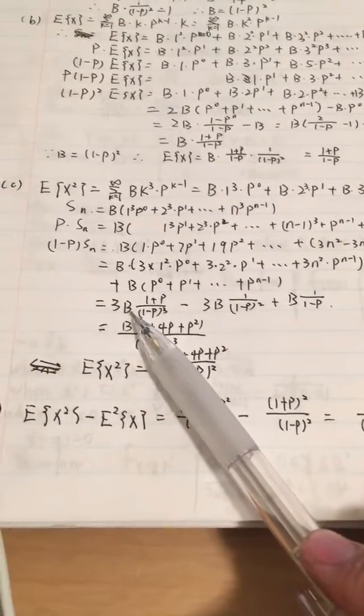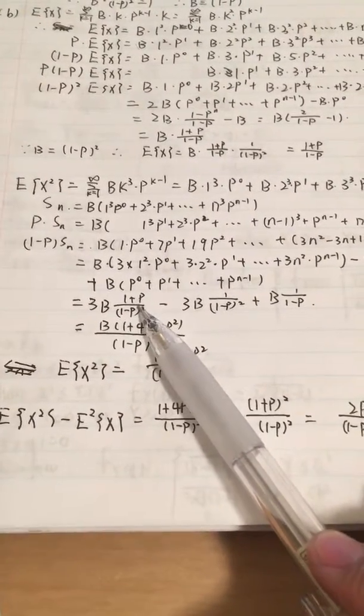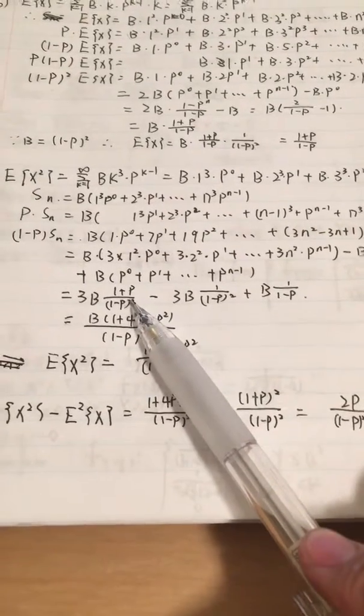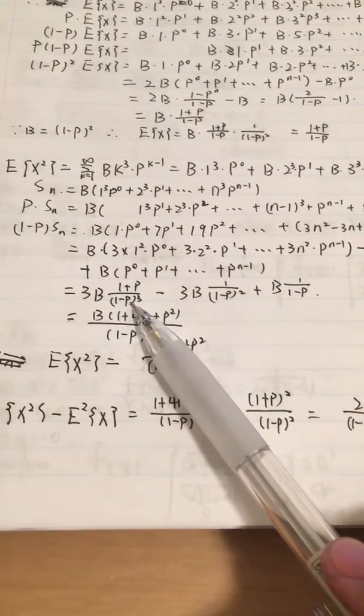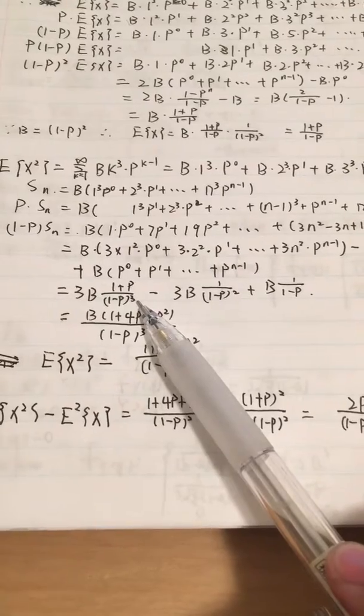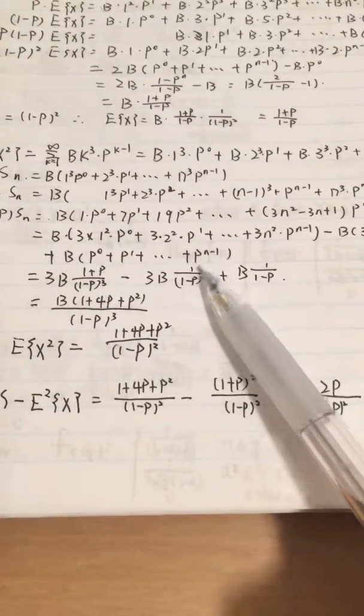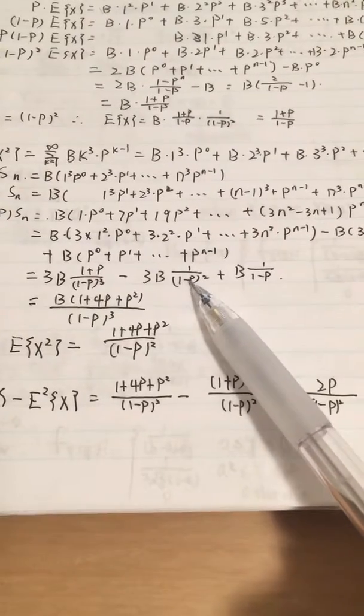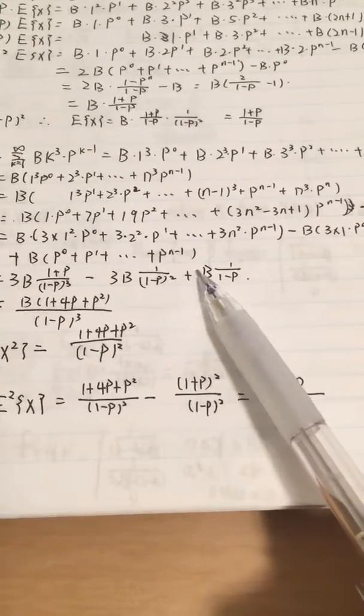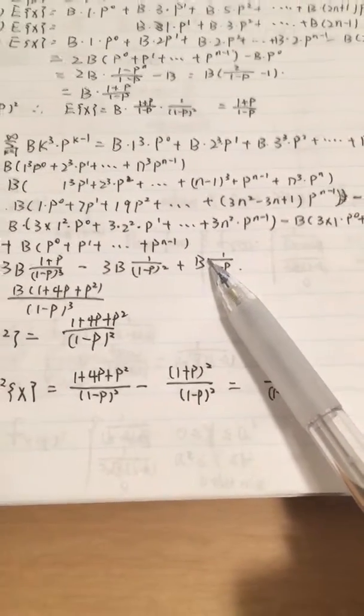And we can extend this formula, we can get these 3 formulas, and they equal 3 multiply b and multiply 1 plus p over 1 minus p to 3, minus 3 multiply b multiply 1 over 1 minus p square, and plus b over 1 minus p.